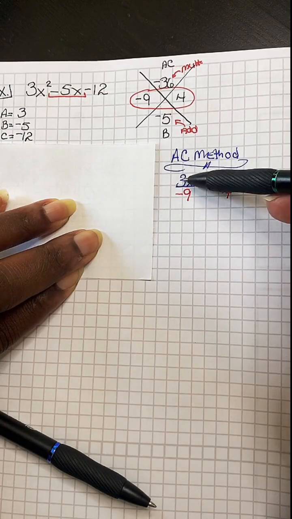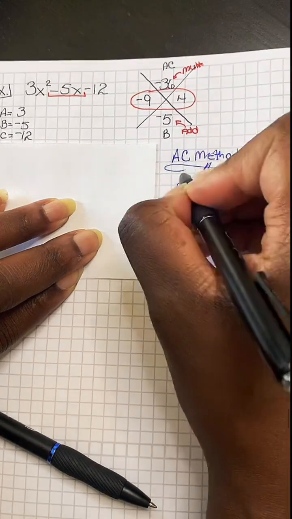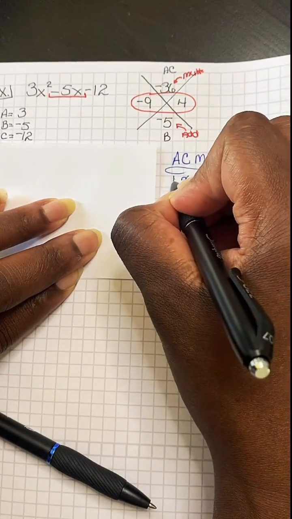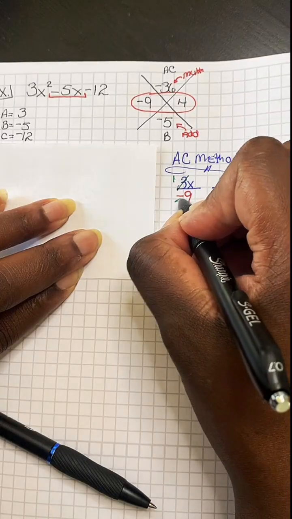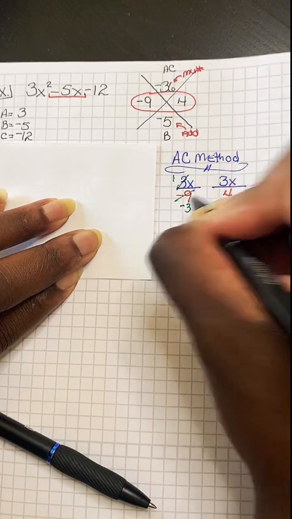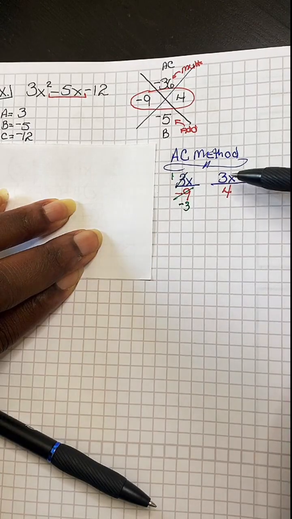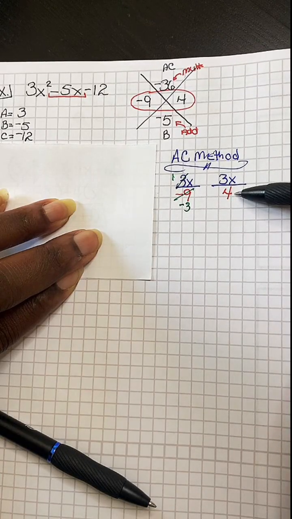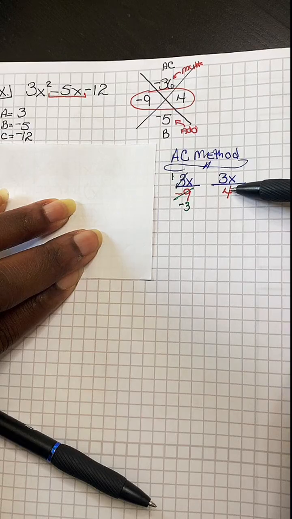Well, 3/9 has a 3 in common. 3 divided by 3 gives me 1. -9 divided by 3 is a -3. Now 3x over 4 is at its lowest term. The only thing that 3 and 4 have in common is a 1.